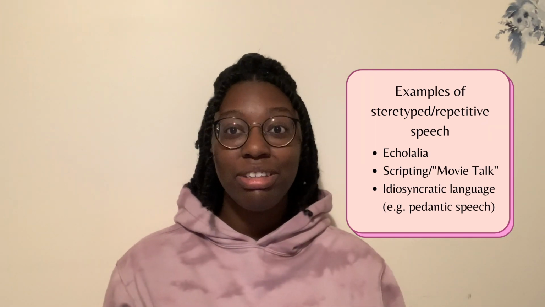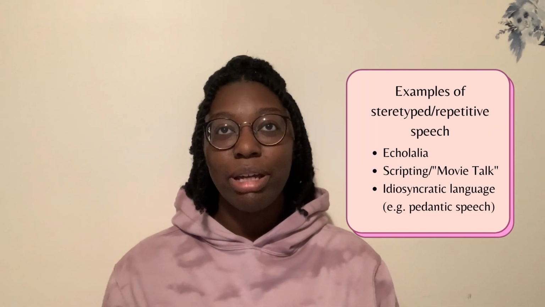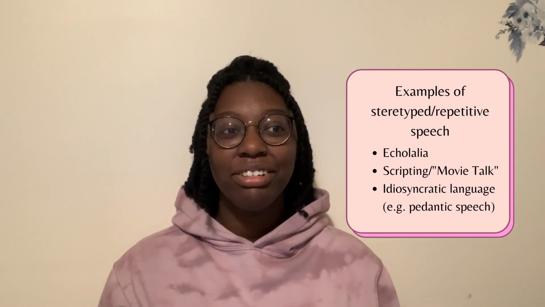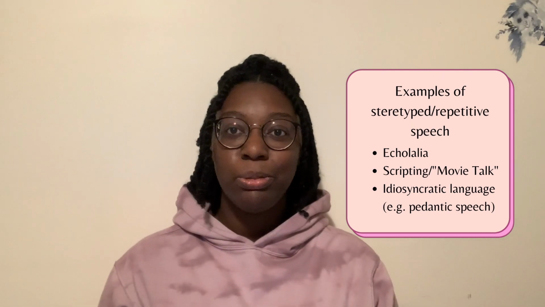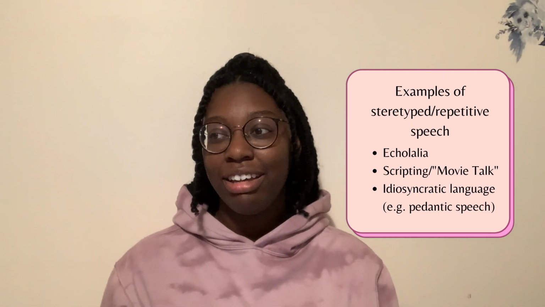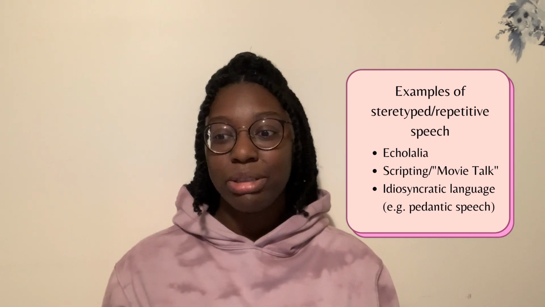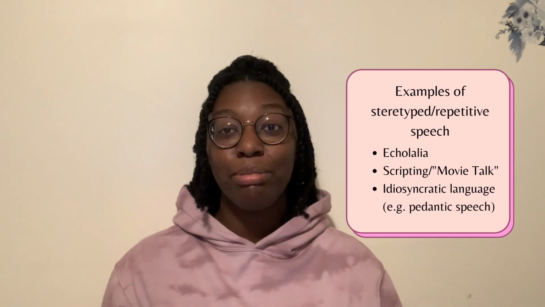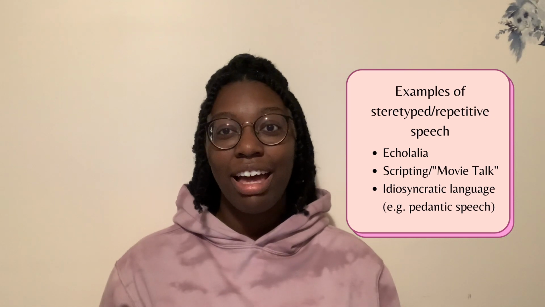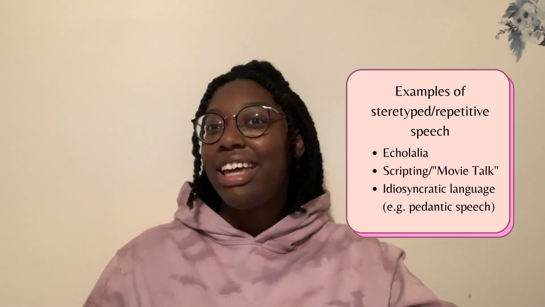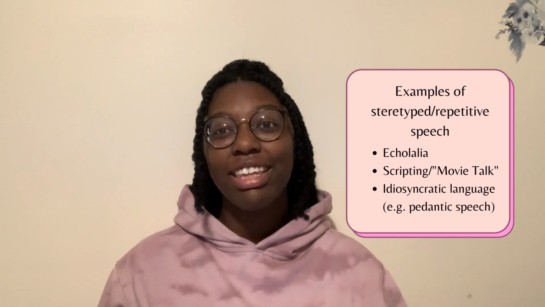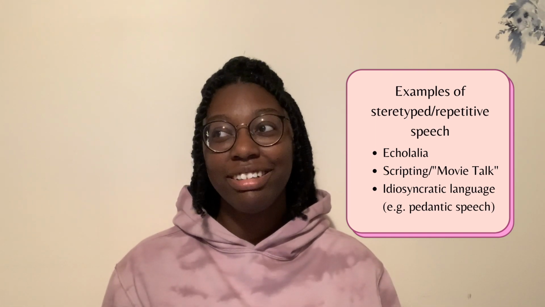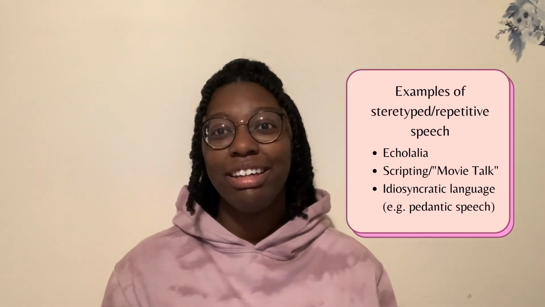An example of using scripting in speech might be if somebody asks you, "What do you want to do?" or "Where do you want to go?" and your response is the line from Beauty and the Beast when Belle says, "I want adventure in the great wide somewhere." That could be an example of scripting.